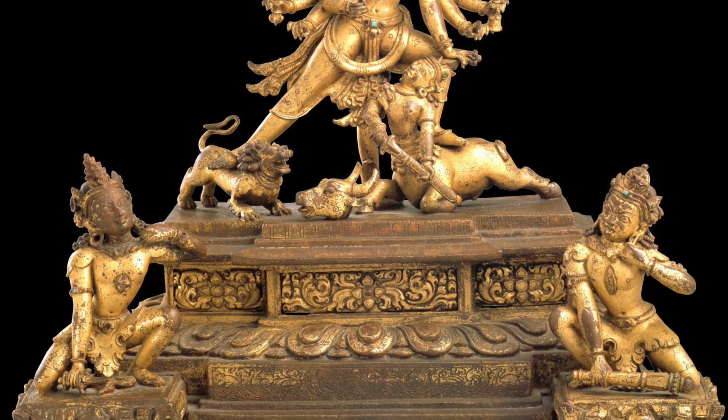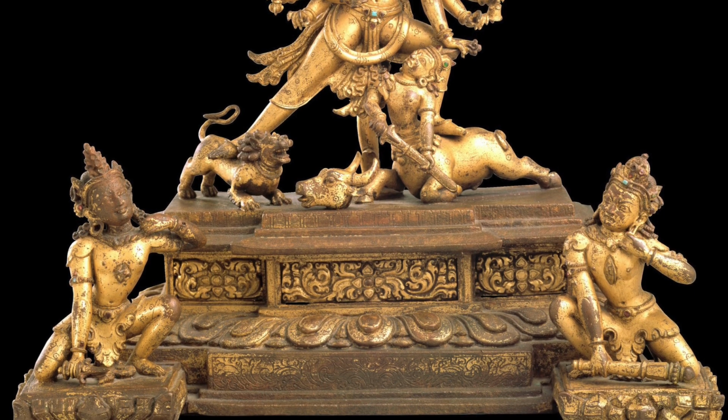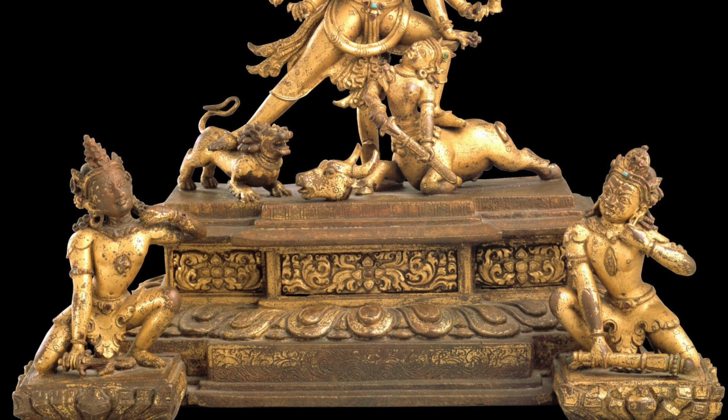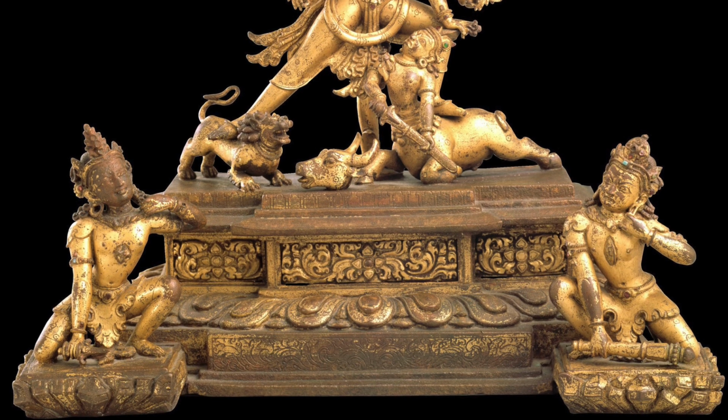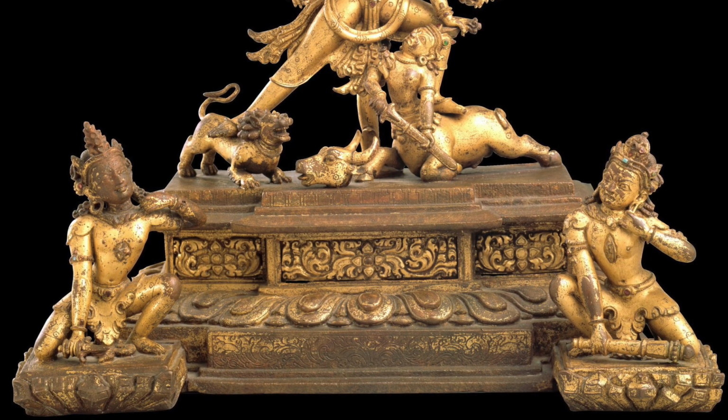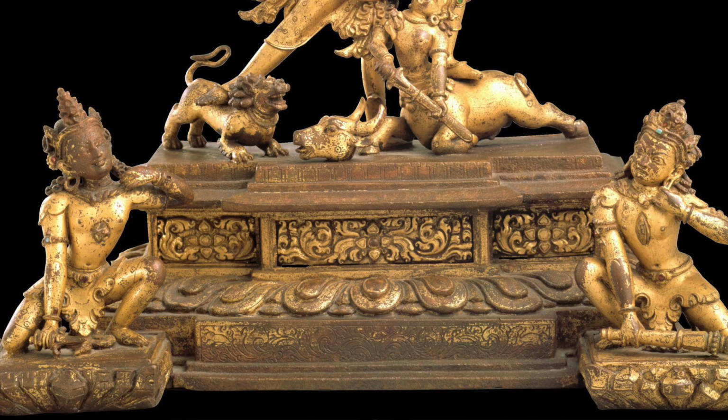Then we have the two figures who are the generals or main attendants to Mahisha Asura. And in some of the better examples, what we find is a Vajra scepter sticking out of the chest of one, and then we have a chakra, a weapon wheel, sticking out of the chest of the other. And it's quite common to find these separated or broken or detached from the original sculpture. Of course, they were cast individually and then attached to these sculptures. So these are the main components.